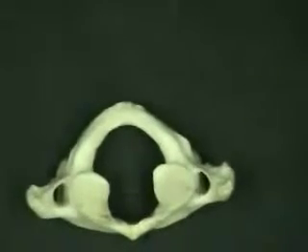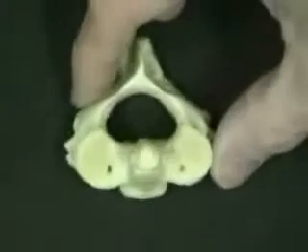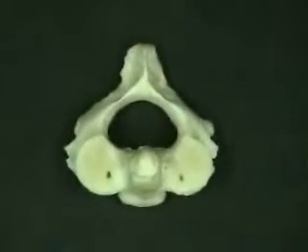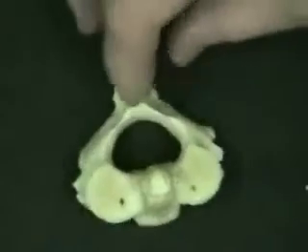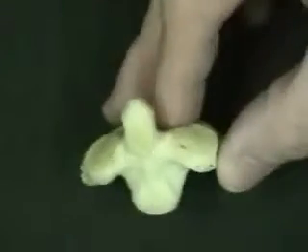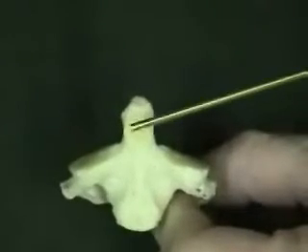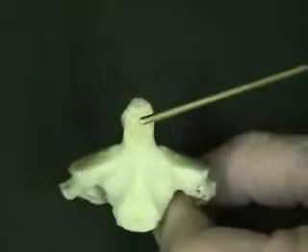We compare that to the second cervical vertebra. This is known as the axis. From a superior view, you maybe can't tell, so I'm going to tilt this. The axis has a feature sticking up out of the body. So here's the body of the axis. It has a tooth-like structure sticking up out of the top. That is known as the dens, or the odontoid process.